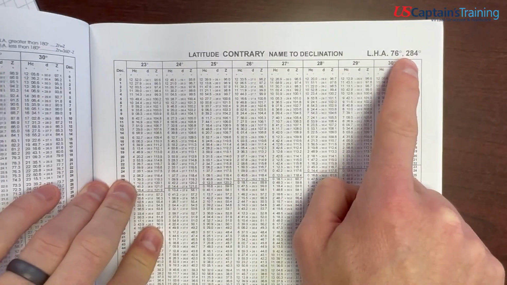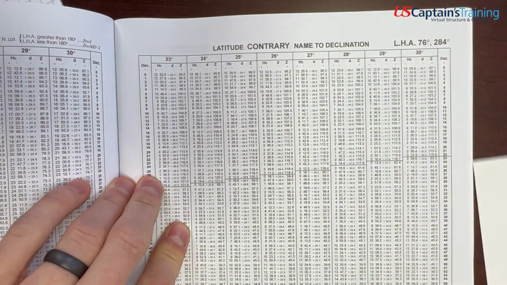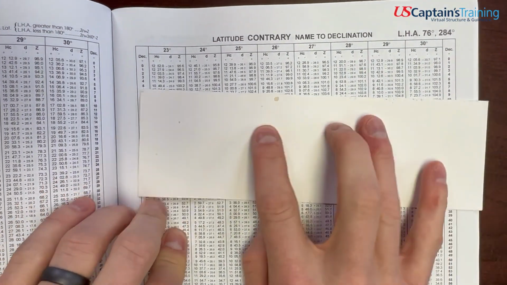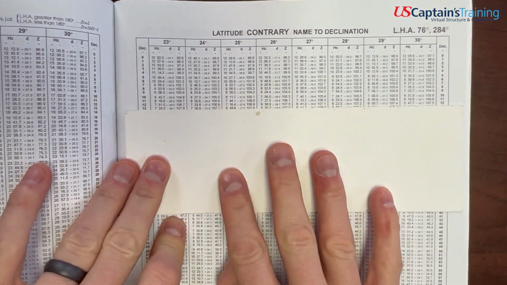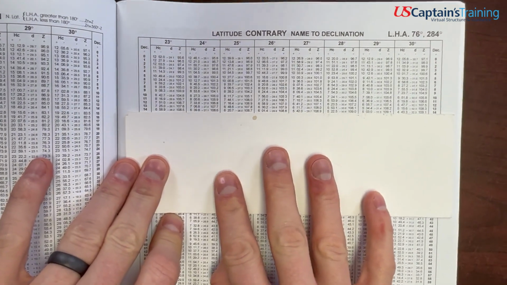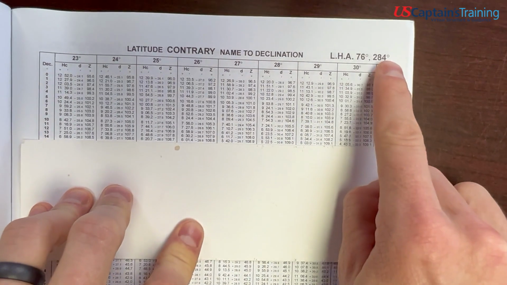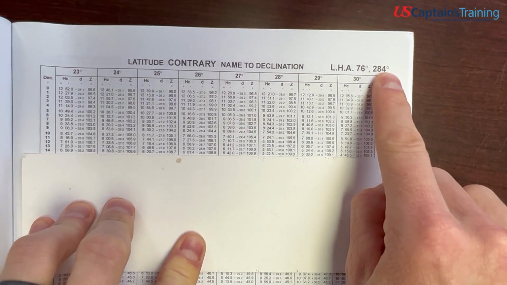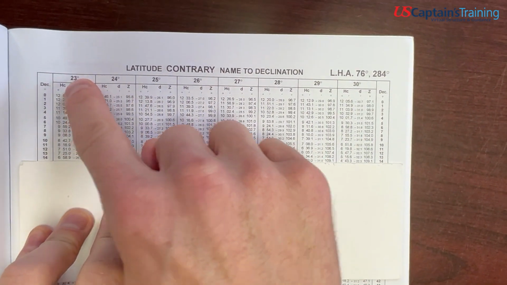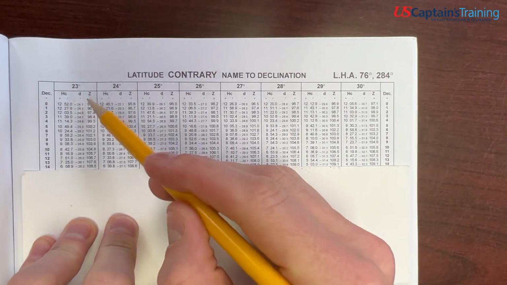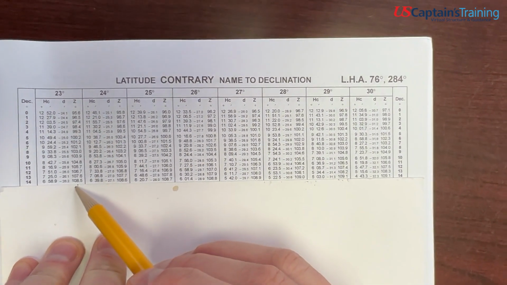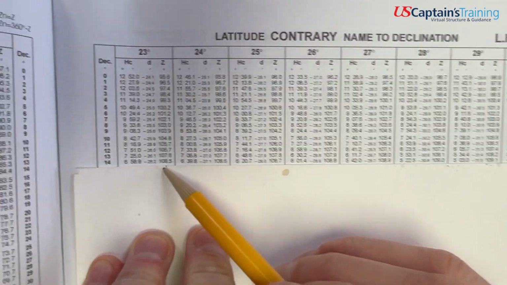Contrary, 284, 23, 14. So here we go. We are contrary, 284, 23, 14. And here's the Z column, 108.5.